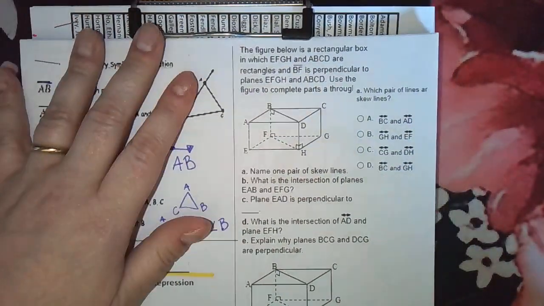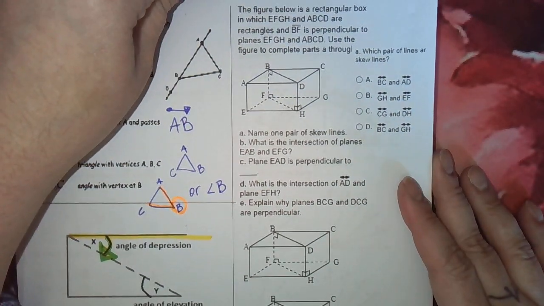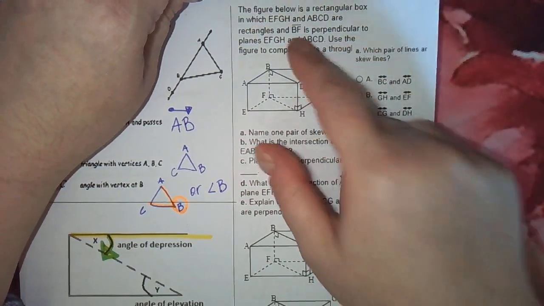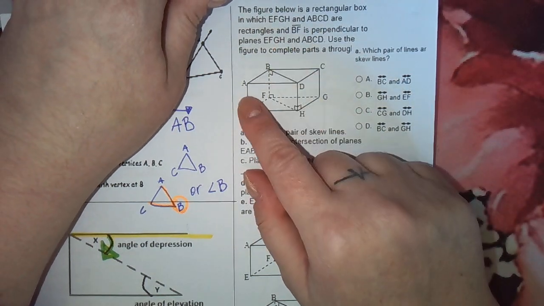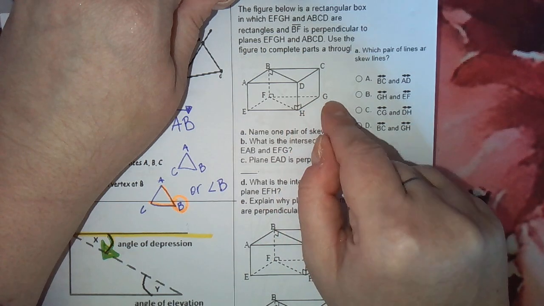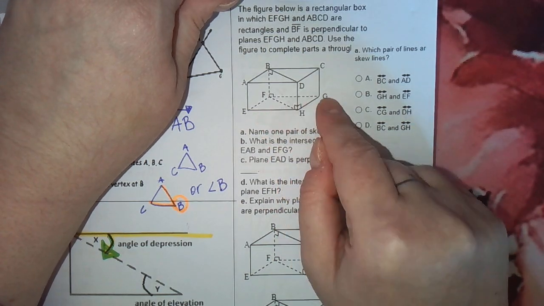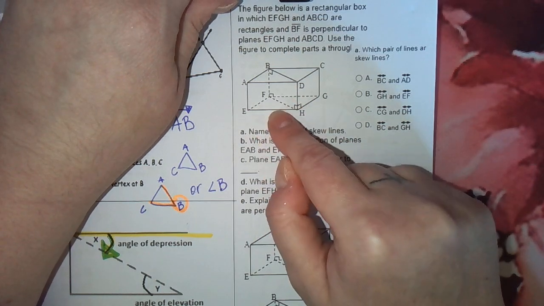It says the figure below is a rectangular box in which EFGH and ABCD are rectangles. So that means that bottom piece of this box is a rectangle.